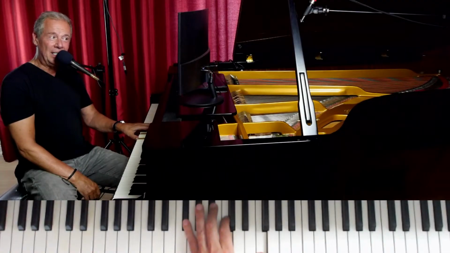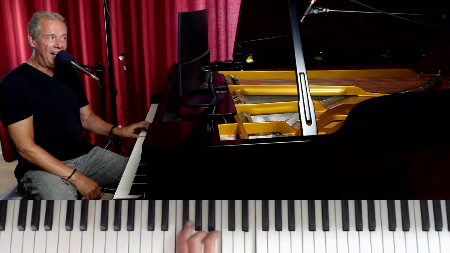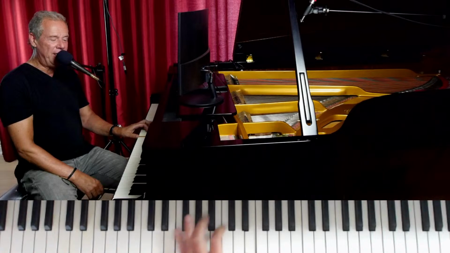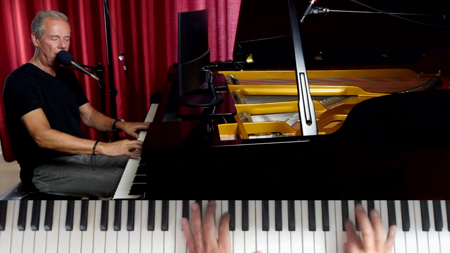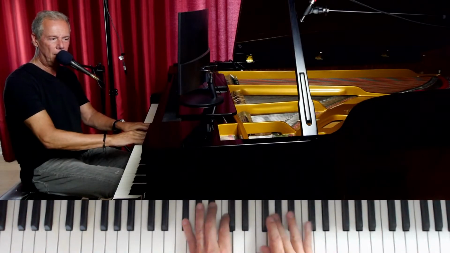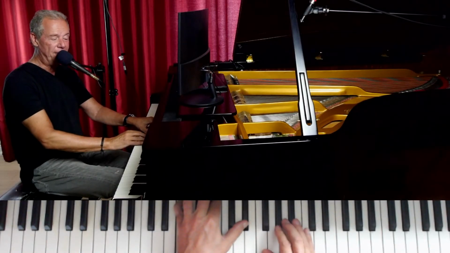But because we're in the key of C, this is a secondary dominant. So this is the voicing that I'd play for D7, and it just goes down a half step to become G7. And that's actually in this tune. There's a D7 chord falling to become G7 or D flat 7.